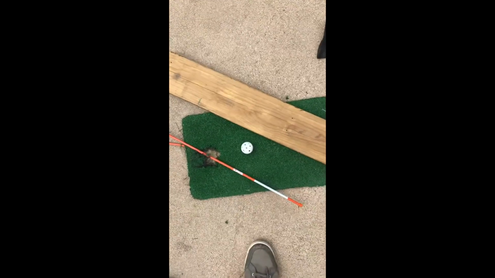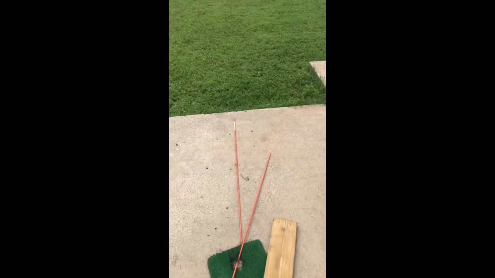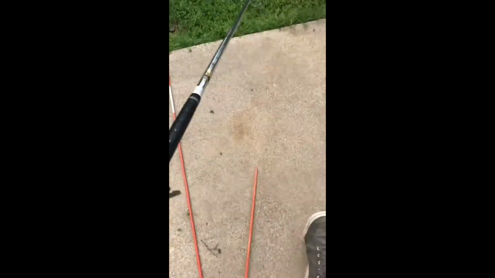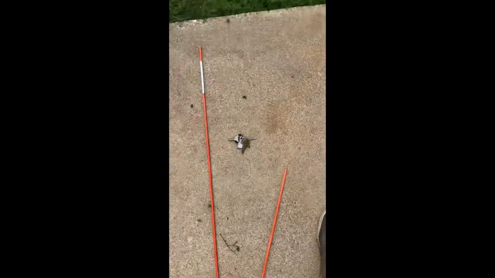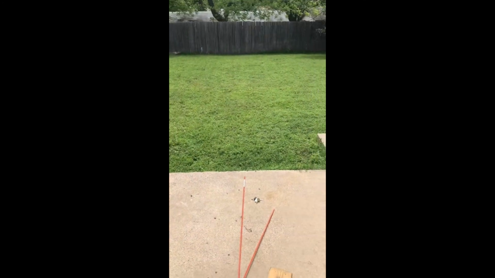And here's our hook setup. We got our board, our path is well right of the target line, and we want our club face to be halfway between our path and our target line in order to hit a shot that starts right and curves left.